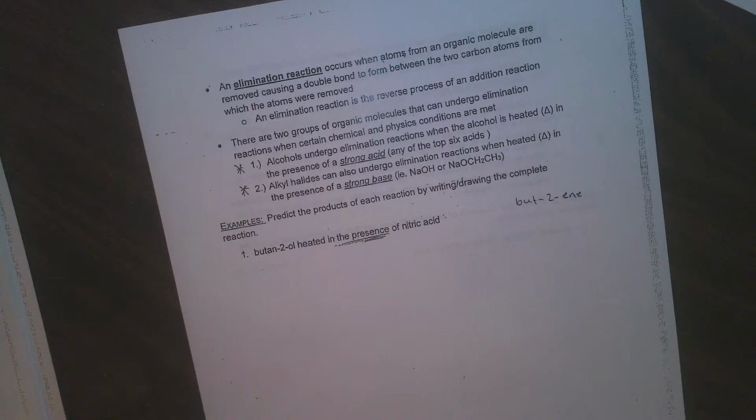And so there are two ways of doing elimination. Alcohols will undergo an elimination when the alcohol is heated in the presence of a strong acid. And the alkyl halides can also undergo elimination when heated in the presence of a strong base.